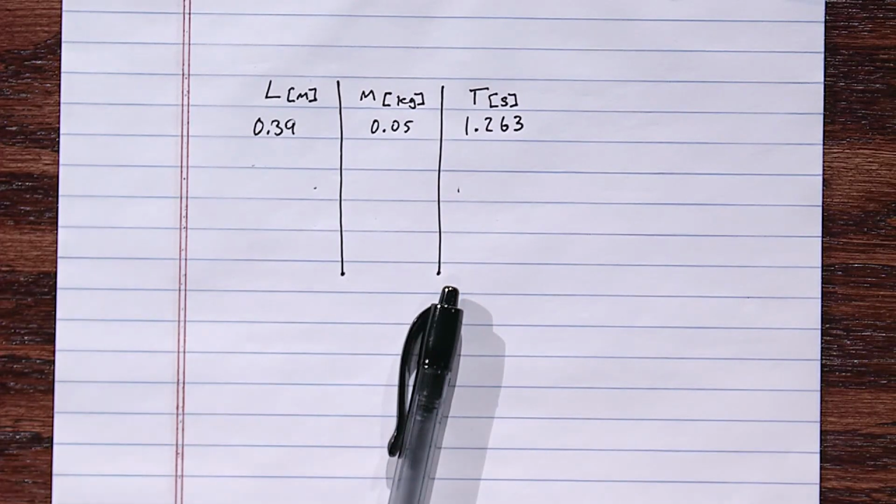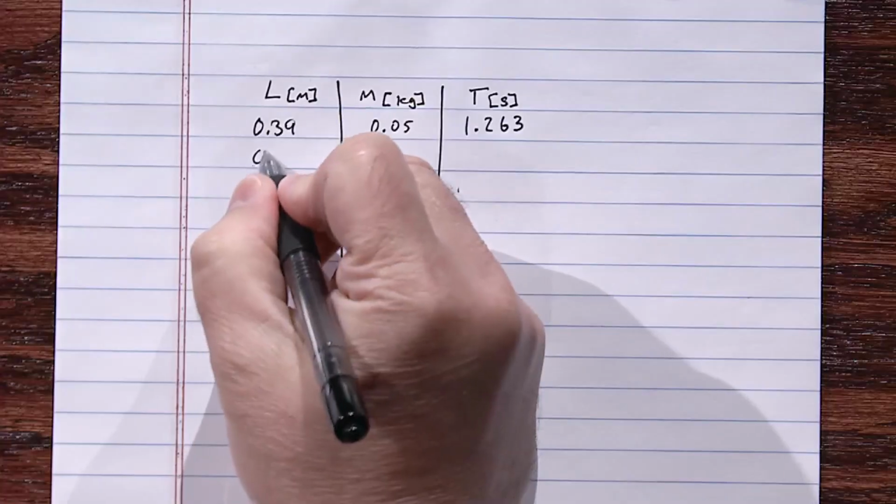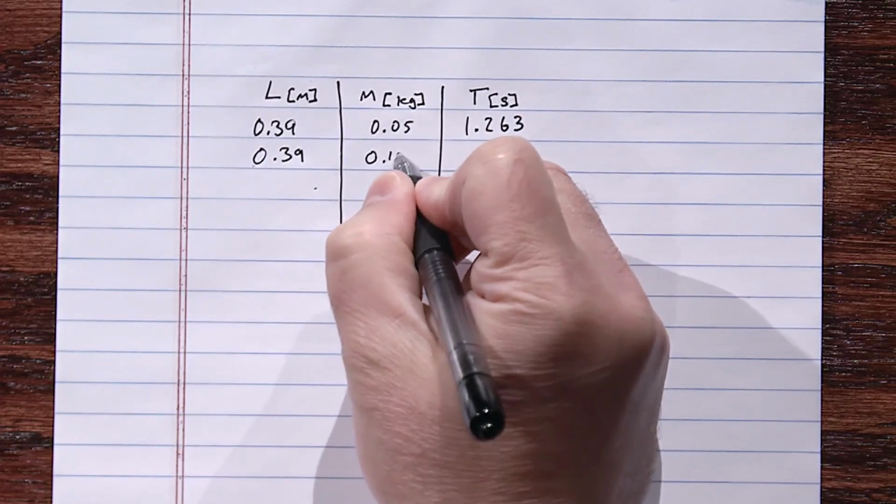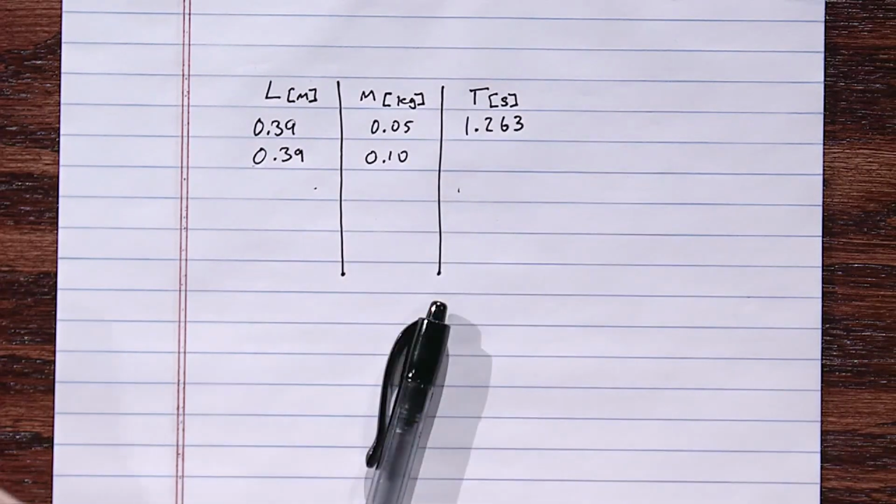Now the next thing I'll do is I will change the mass out. And here we have our 100-gram mass, or 0.1 kilogram mass. And the length of the pendulum is still the same. So length is 0.39. The mass is now 0.10. And our theory tells us that the period of oscillation will be the same, or at least close enough.